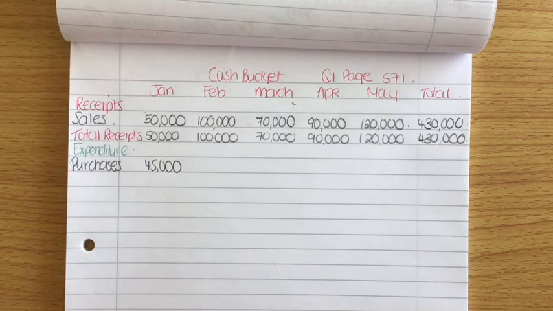From then on, we are paying for our purchases again 1 month after purchase, because we're buying them on credit.